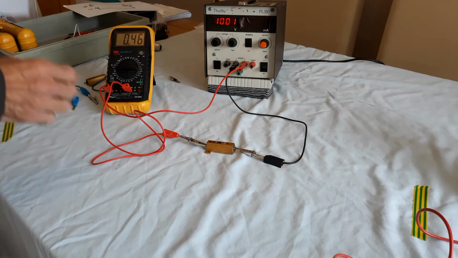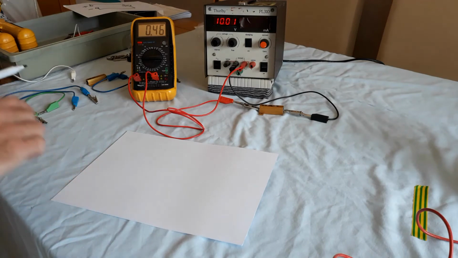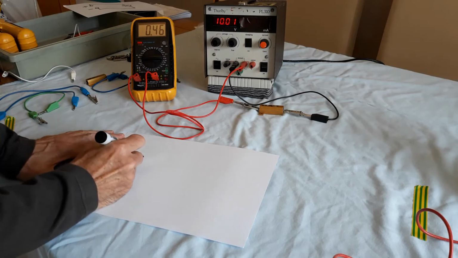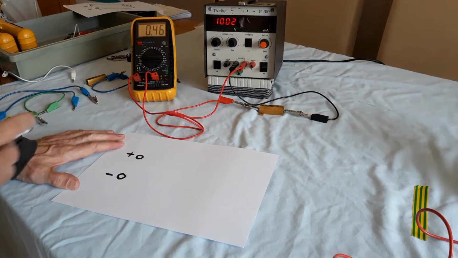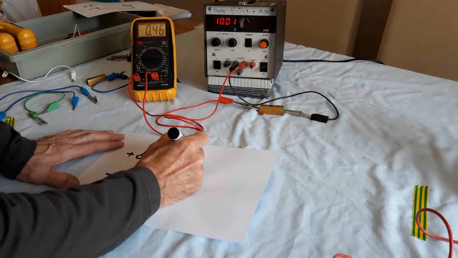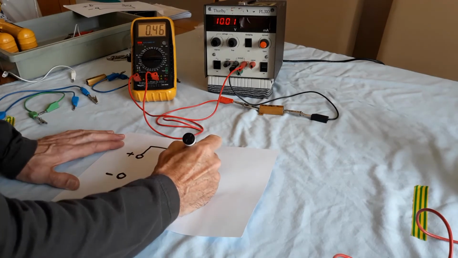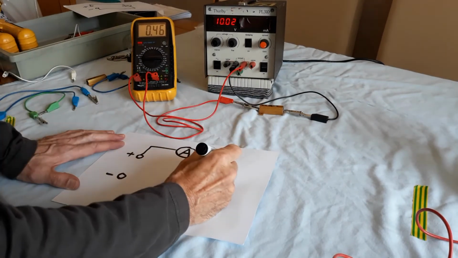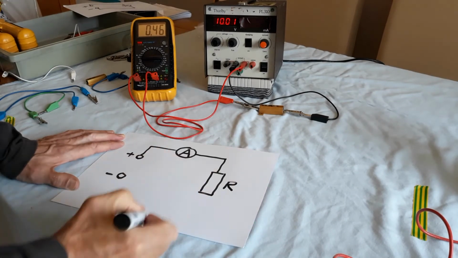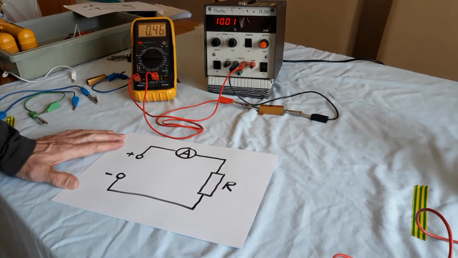Let's just draw that. If I just make a little space. So once again we have our terminals, positive and negative. We now come out of the positive into the ammeter. There's the ammeter. Out of the ammeter goes to our resistor. There's the symbol for a resistor. And from the resistor back to the supply. And that is our circuit.